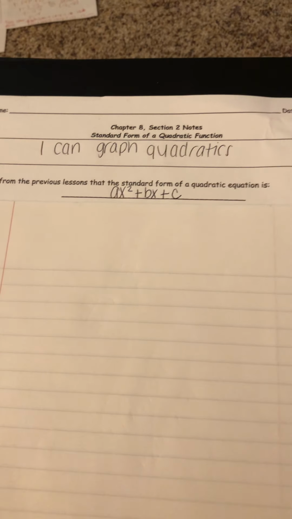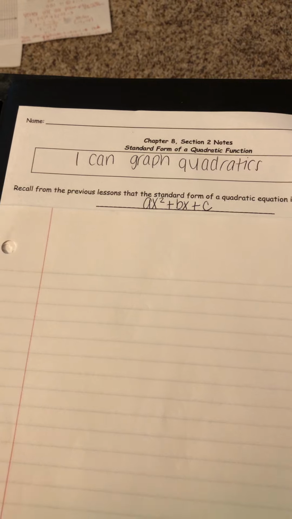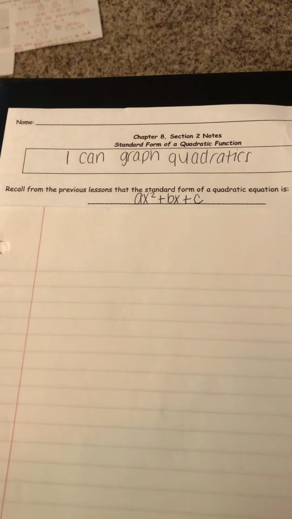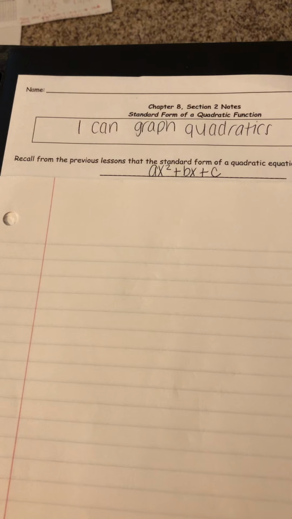So recall that standard form of a quadratic equation, that is ax squared plus bx plus c, where a and b are the coefficients. I'll let you get that written down. Now, it says quadratics calculator lab. We obviously didn't do that given our current situation. So we're just going to go right into reviewing.